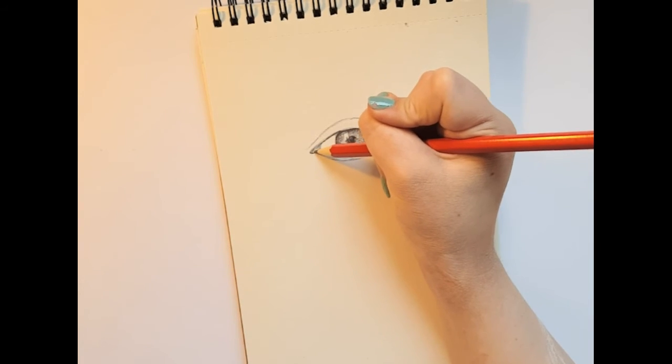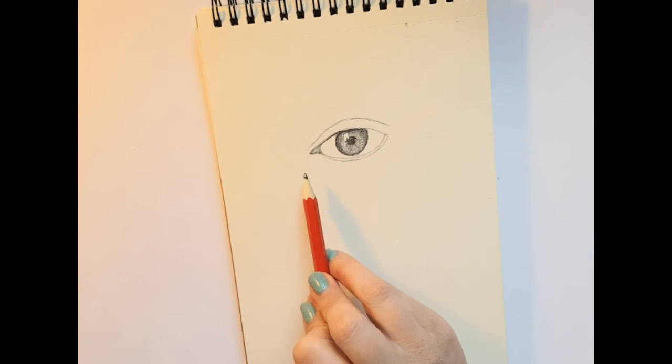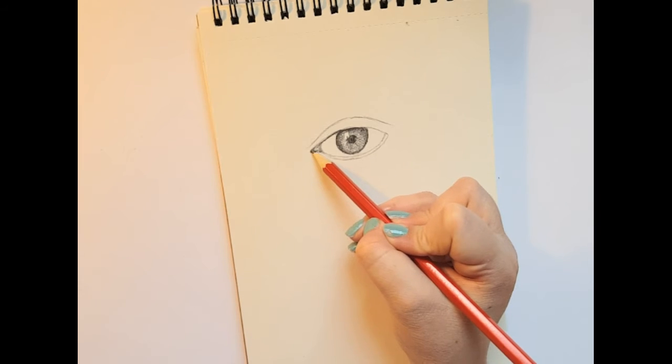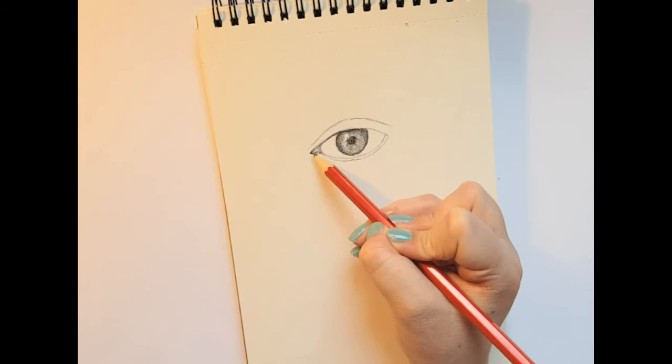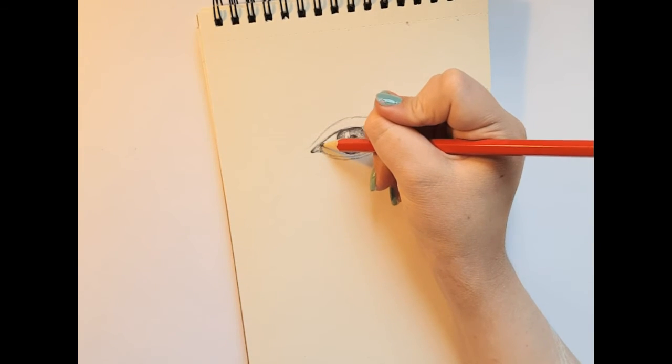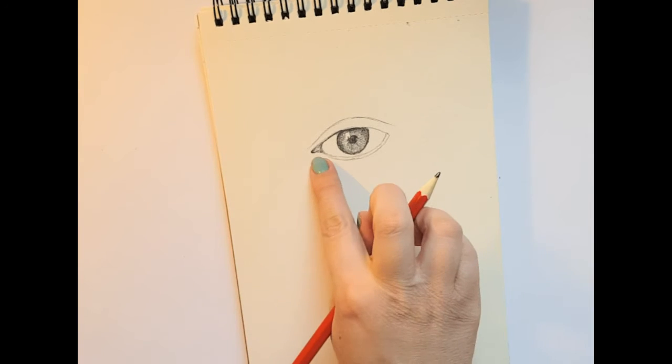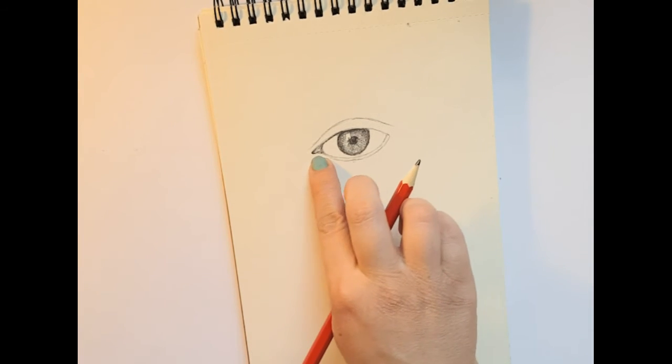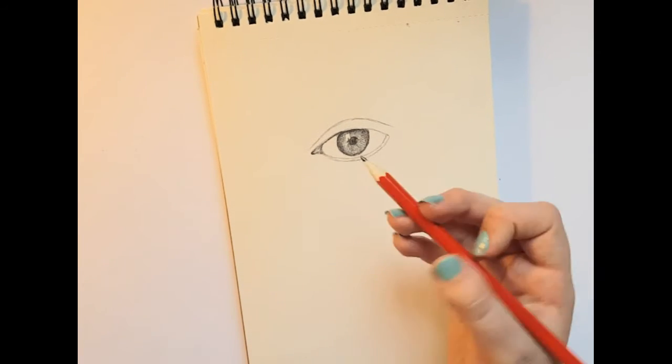So in the little tear duct here, it's usually quite dark on this side and then dark when it's coming towards the eye, and then there's always a little bit of a lighter highlighty area.